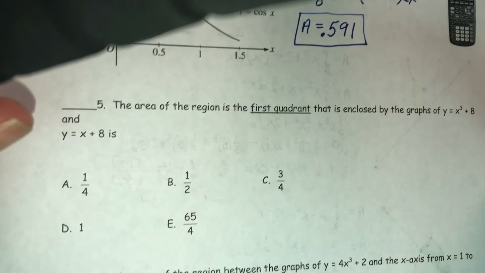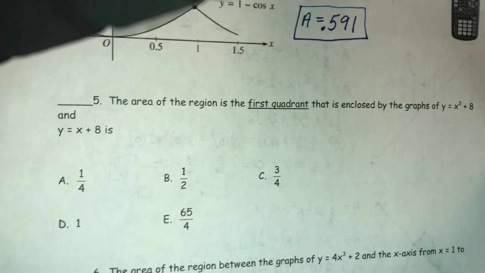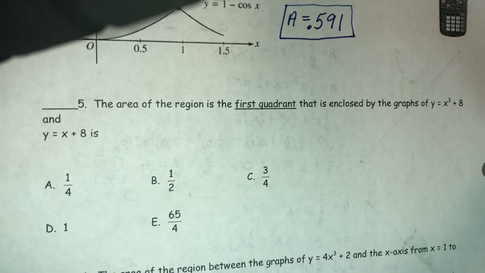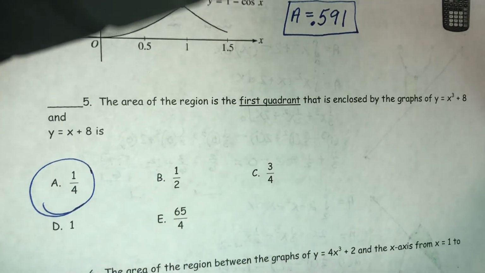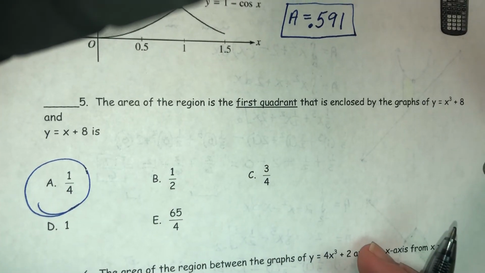But I want you to try number 5 on your own, and you get to choose whether you use a calculator or not. So hopefully you've paused the video and come back ready to see if you got your answer right. I'll just go ahead and tell you right now so you know whether you got it right or not. The answer was A, 1/4. Did you get it right? If so, you're in good shape.